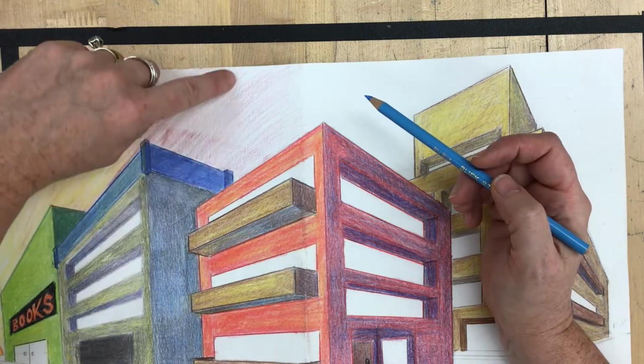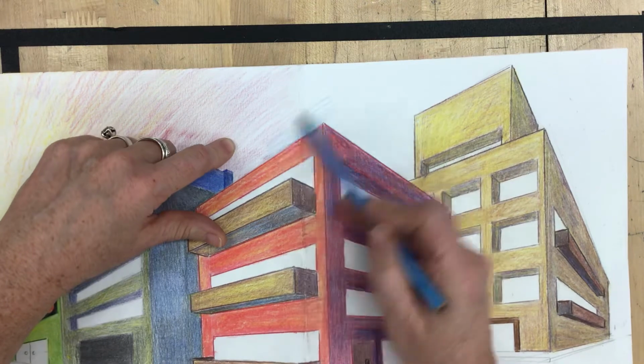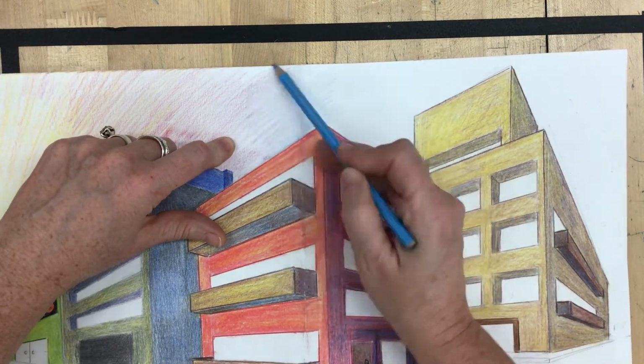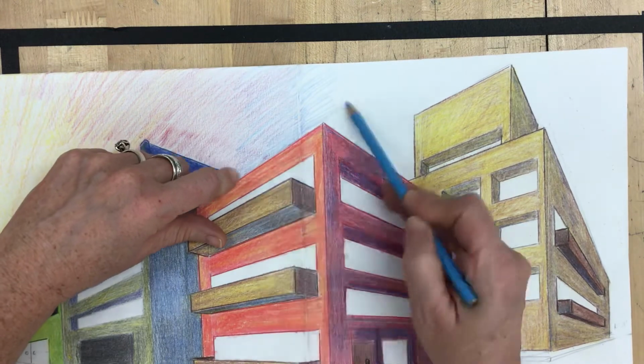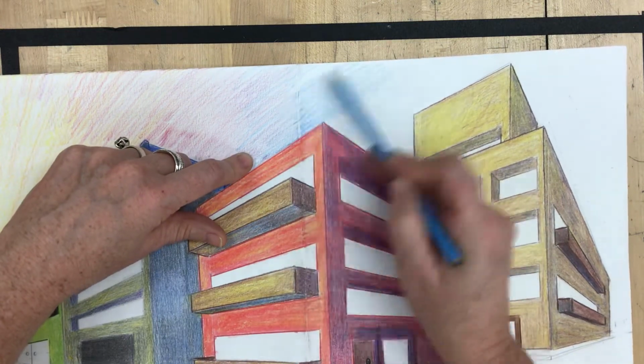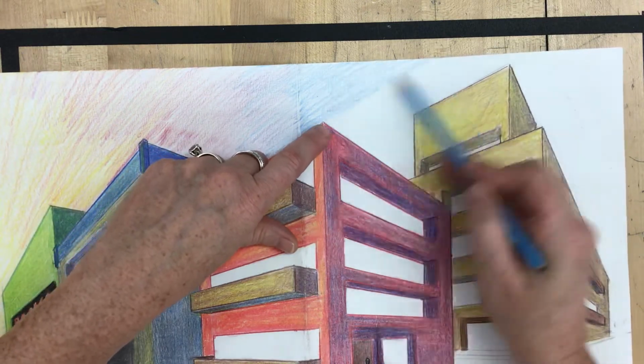So this is where my orange ends. So I'm not going to let my sky blue go any farther than that. That's kind of to tell me where to start that sky blue. If you don't have a sky blue pencil, a regular blue pencil used lightly will do the same thing.